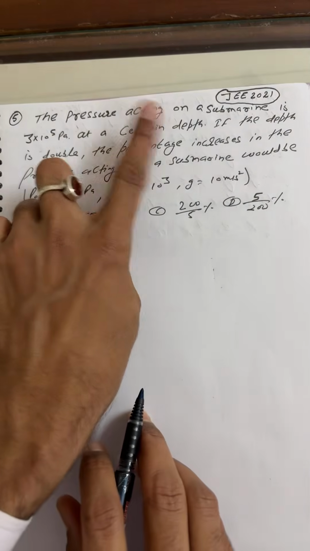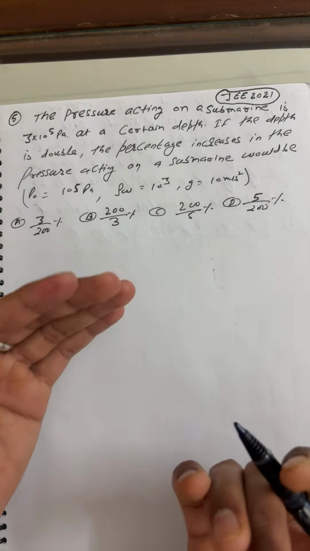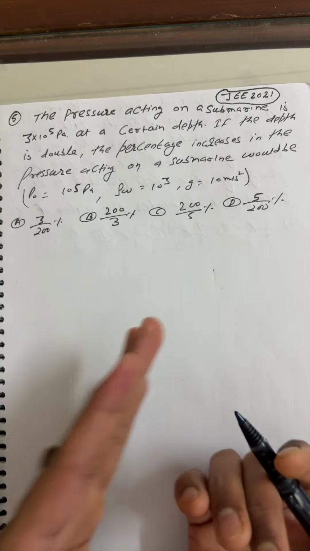The pressure acting on a submarine is 3 into 10 to the power 5 Pascal at a certain depth. At a certain depth, this is the pressure. If the depth is doubled, you can take it as initially x, next 2x.